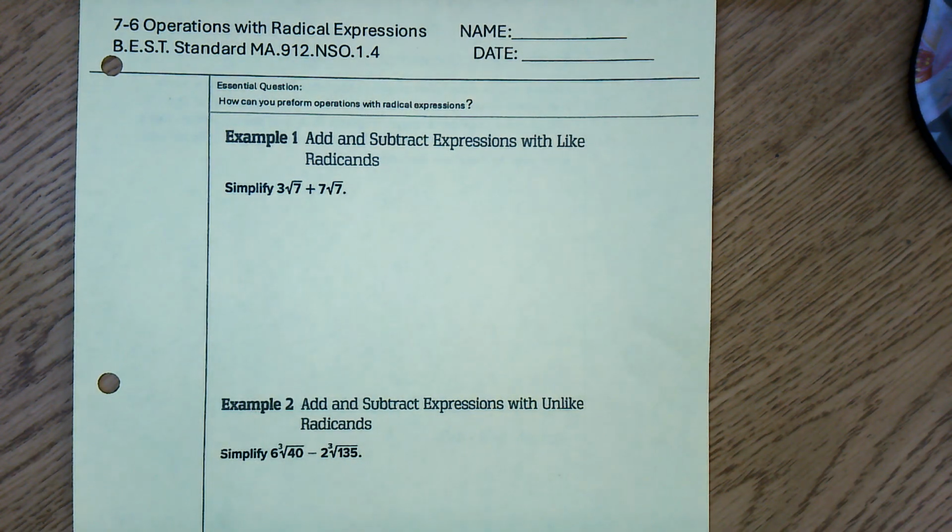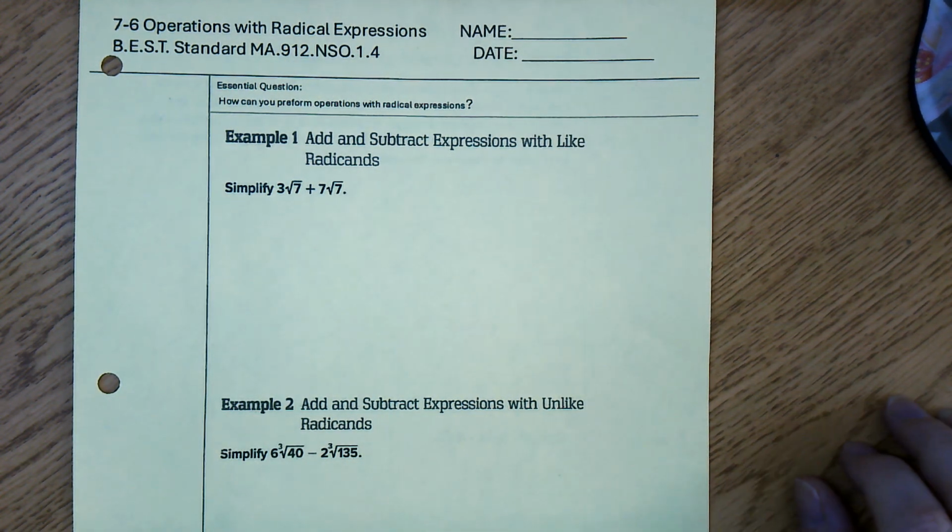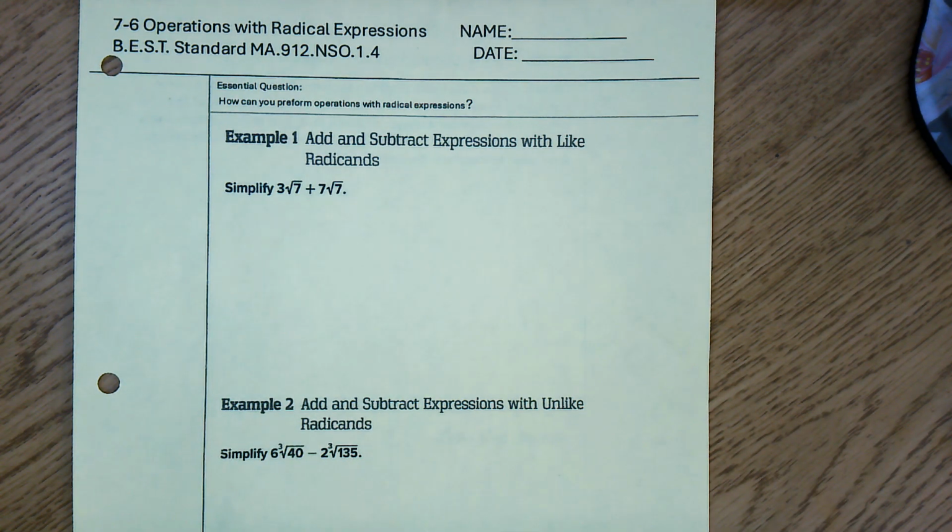Alright, 7-6 operations with radical expressions. This is our last section of chapter 7. We're going to pull together the skills we learned last week and actually perform some operations with some of these radicands. Alright, so adding and subtracting expressions with like radicands.